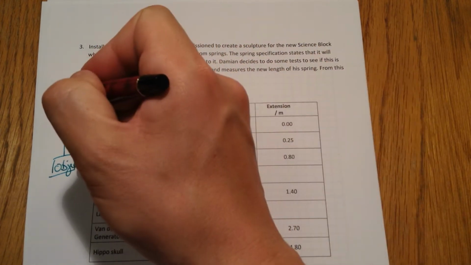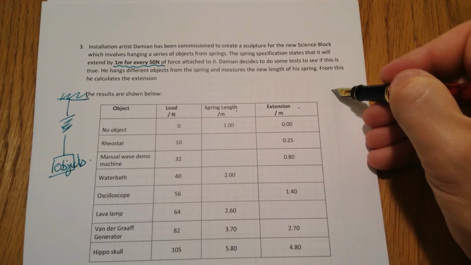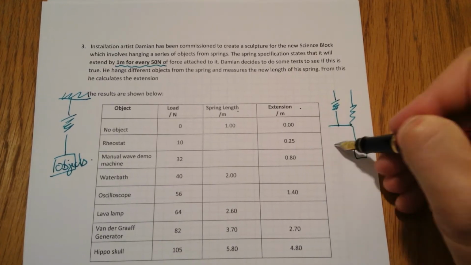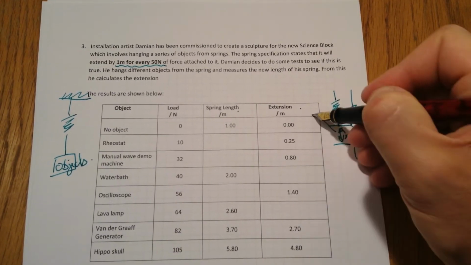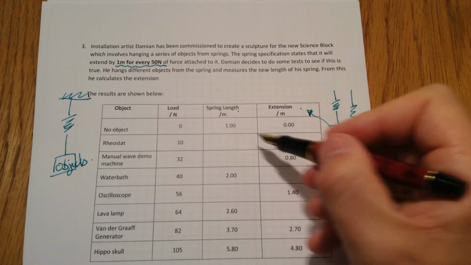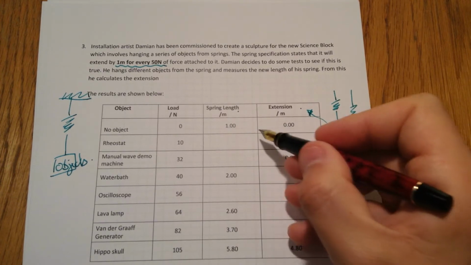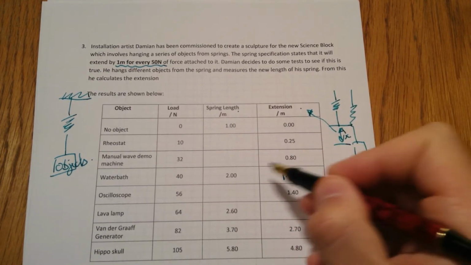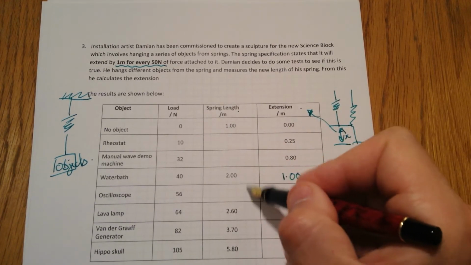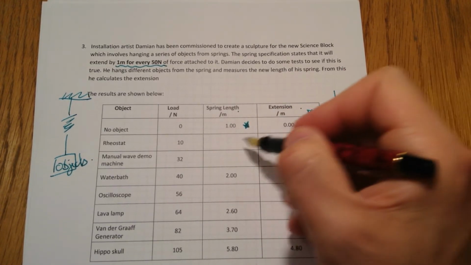Bearing in mind, of course, that the spring has a natural length and you're looking for the extension, so if that's the length of the spring without a weight, and that's the length of the spring with a weight, you're just looking for this, which is the extension. So let's first of all work out the extensions, which are quite straightforward. Remember, you subtract this from the first value. Lots of us get this wrong in the experiment in class by just subtracting the individual values, but it should be the original length.